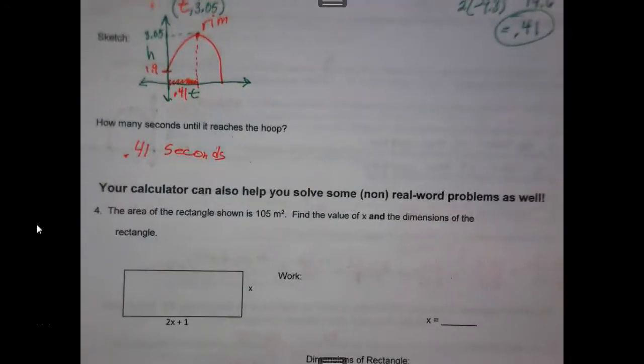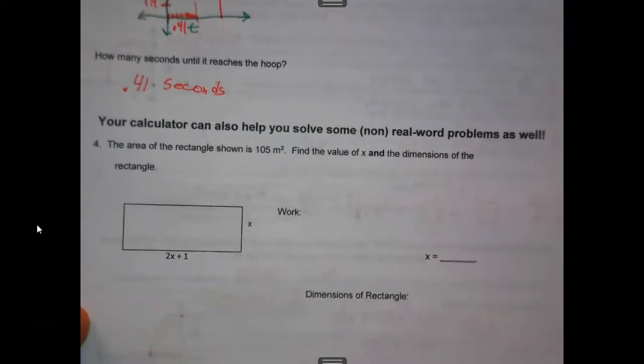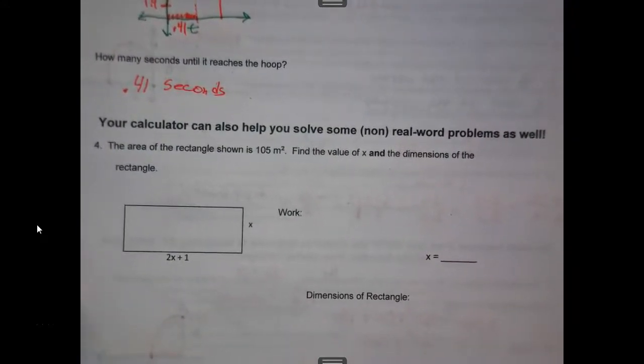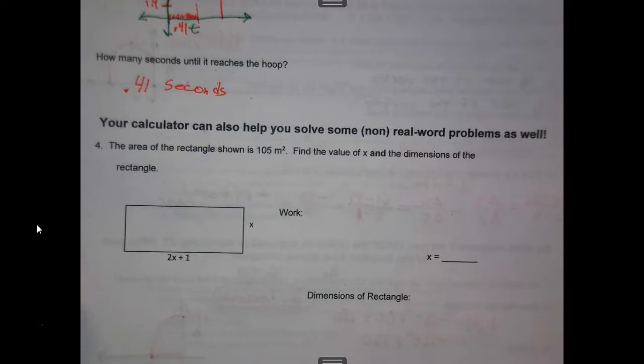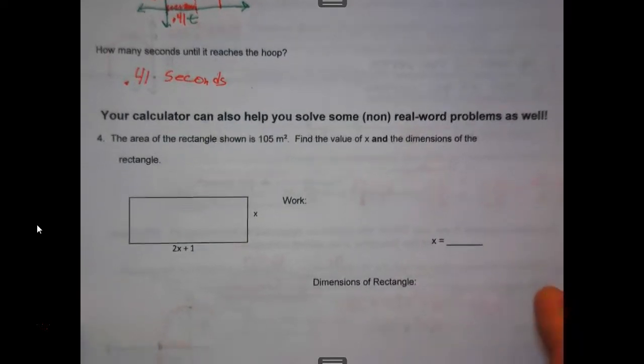Okay, I never did number 4. Let's check it out here. Your calculator can also help you solve some non-real word problems as well. The area of a rectangle shown is 105 meters squared. Find the value of x and the dimensions of the rectangle. I'm not sure what this means.